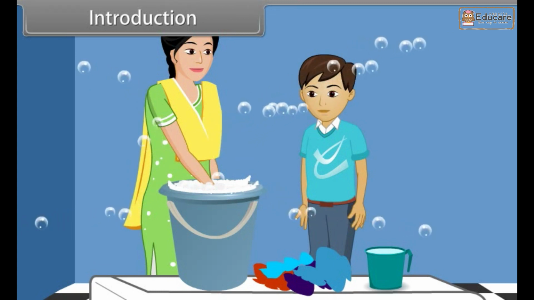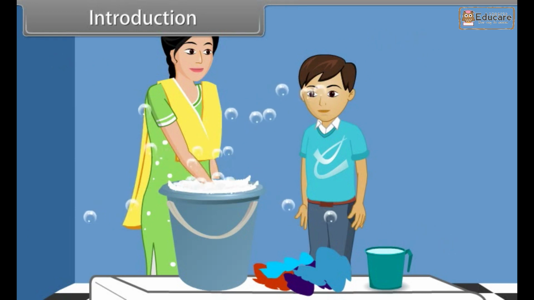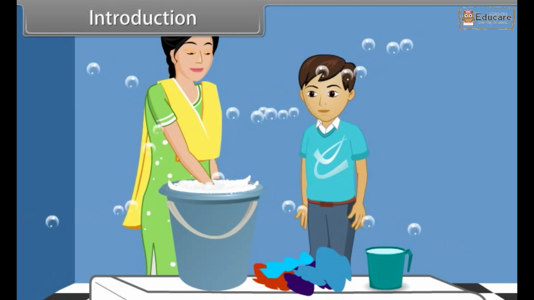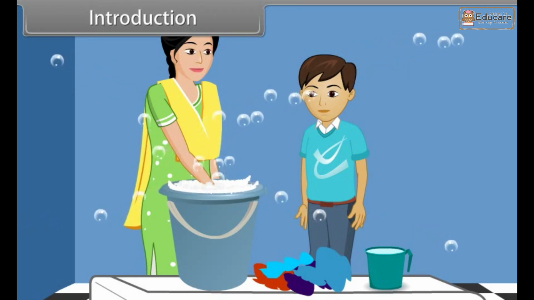His mother replied that it happens due to surface tension. When detergent is added to the water, the surface tension is decreased. Hence, a lot of stable bubbles are produced.